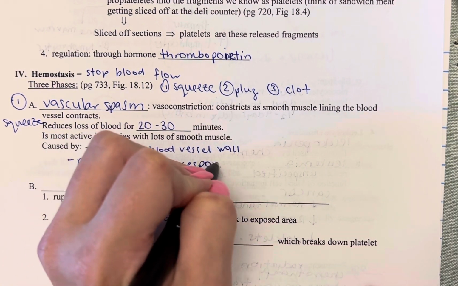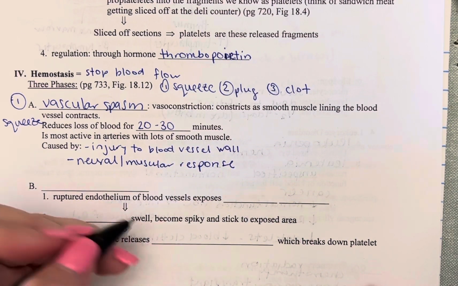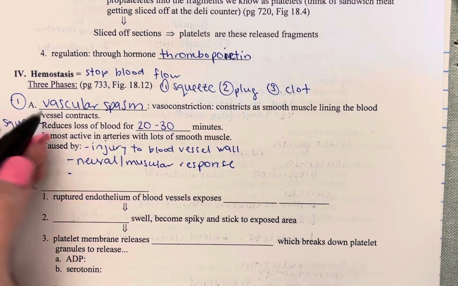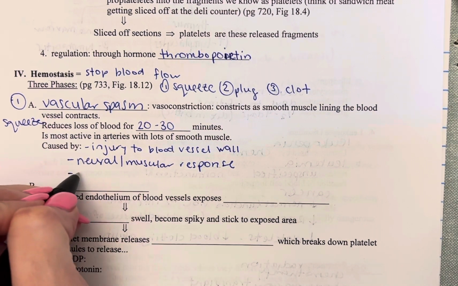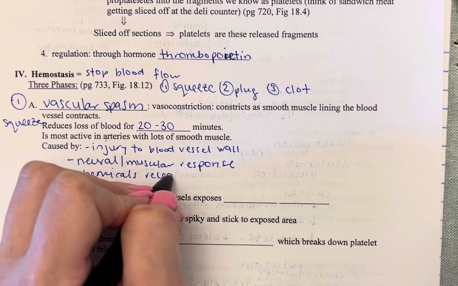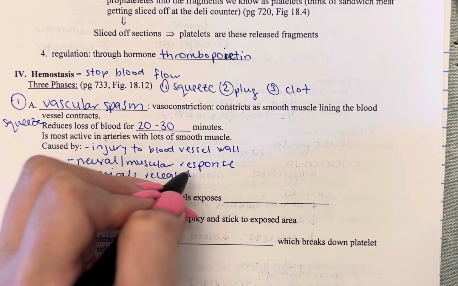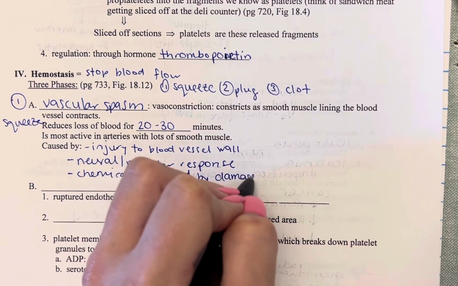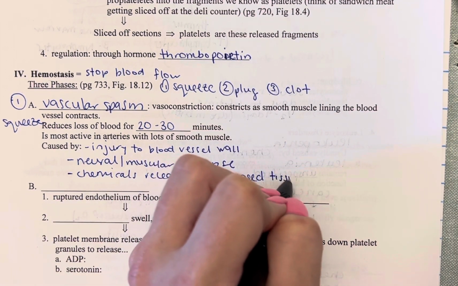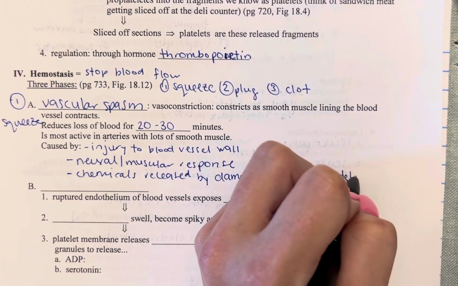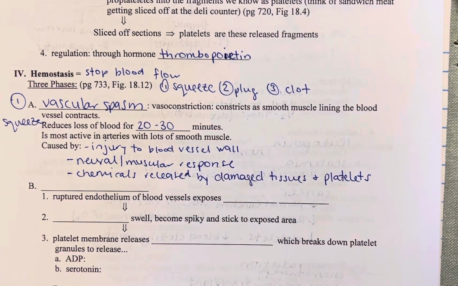So that's what happens next. And then it continues, or in lieu of, the chemicals that are released by damaged tissues, and also platelets that we're going to talk about shortly. Okay, so that's the first phase.